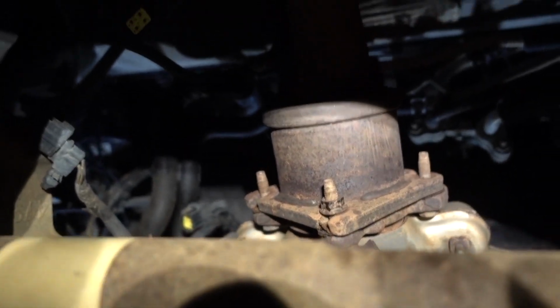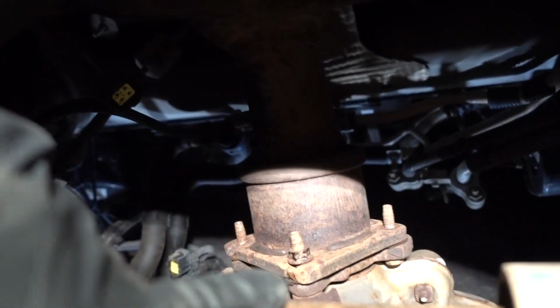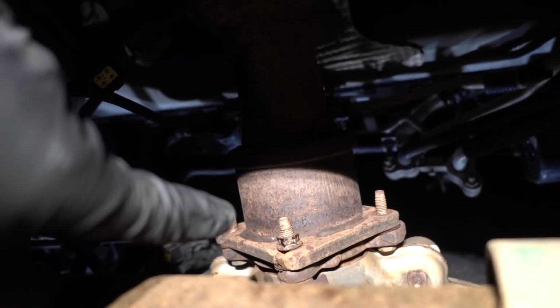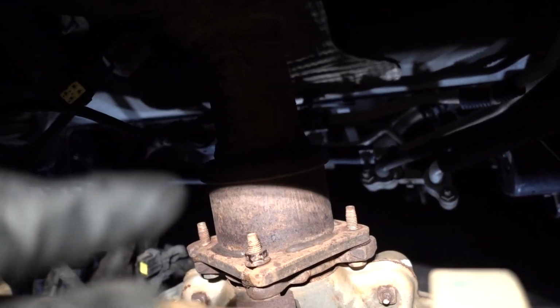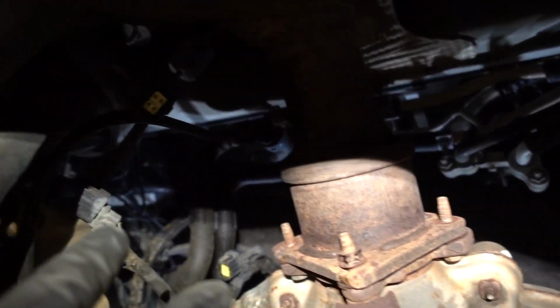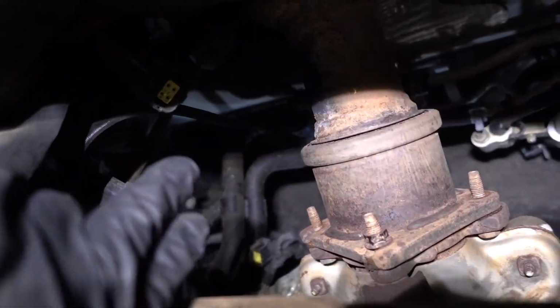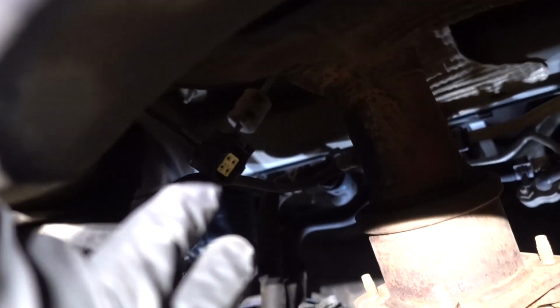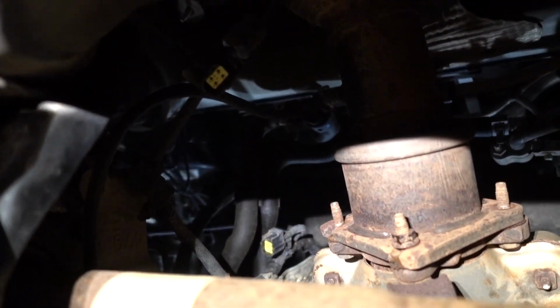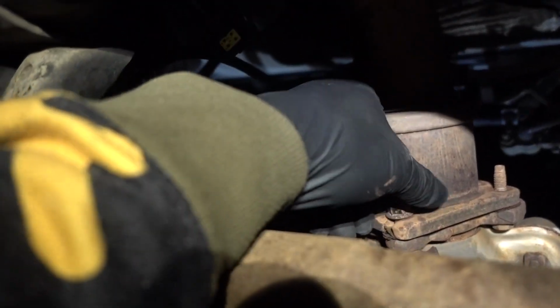Okay guys, if you can see, I'm down here and there are 3 bolts you can see from the catalytic converter and one on top. You can do all of them from here, from the bottom, and unplug the oxygen sensors. I'll remove both, unplug them. That's one right there, and the other one is over there, the connector. So everything is unplugged, and this is the last one.